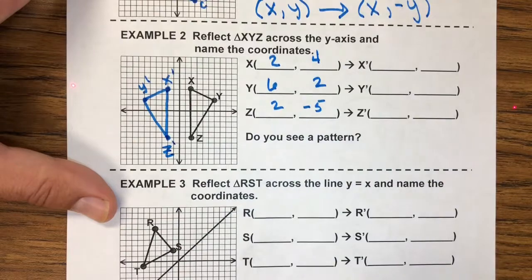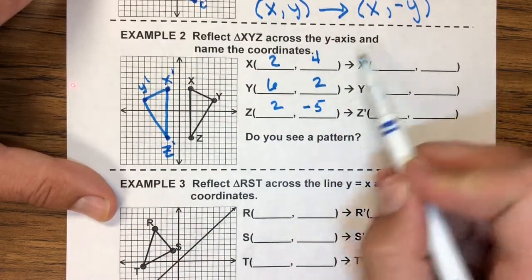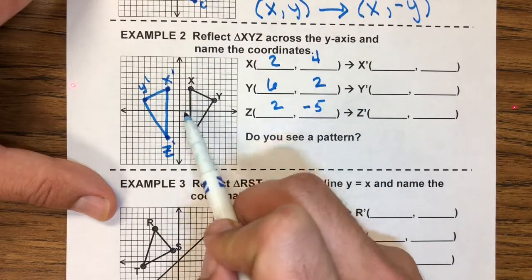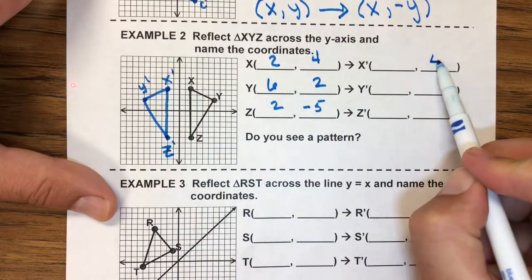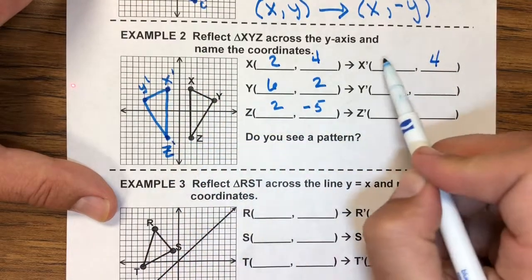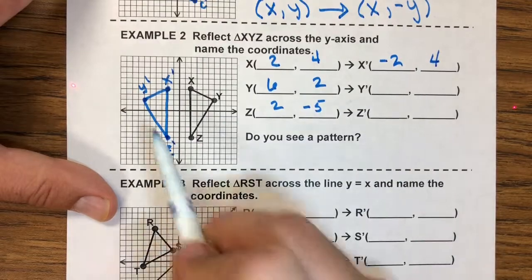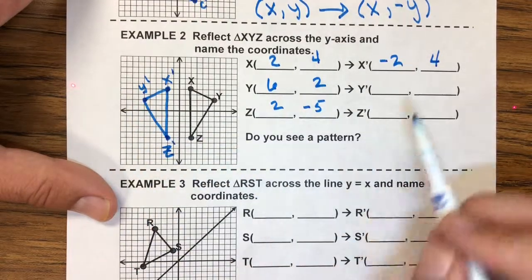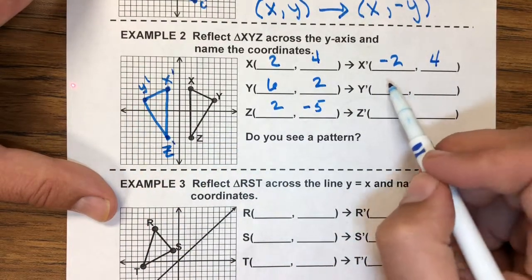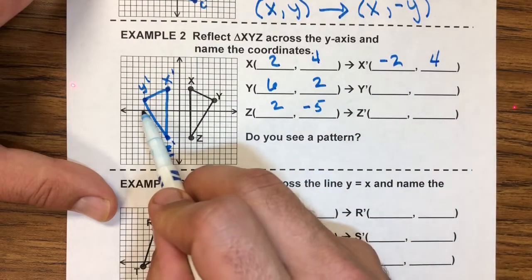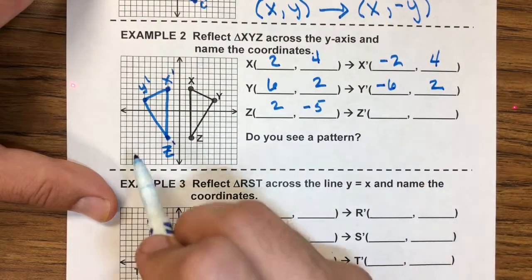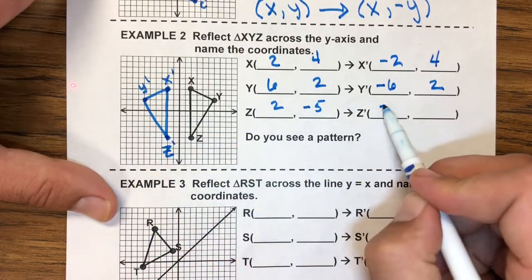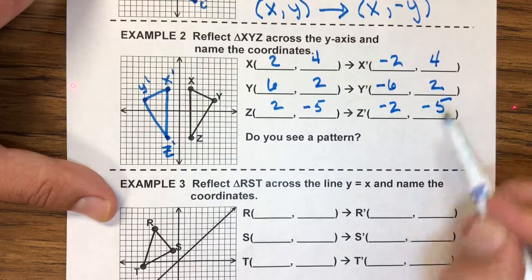Now we have a mirror reflection across the y-axis. How did our pattern happen here? Well, my height didn't change on the X. My y value stayed 4, but my x value went to -2. The new Y is going to be -6, up 2. And Z is going to be -2 and down 5.